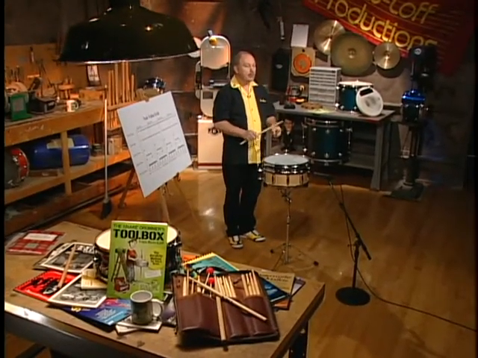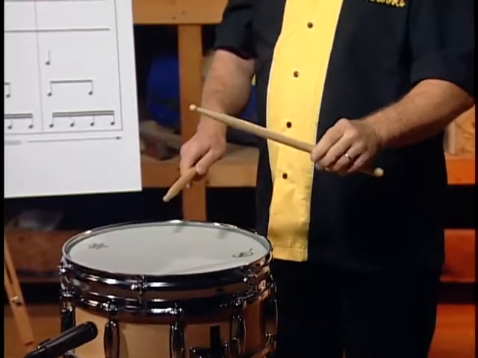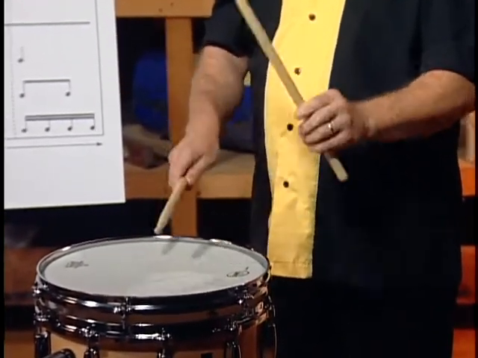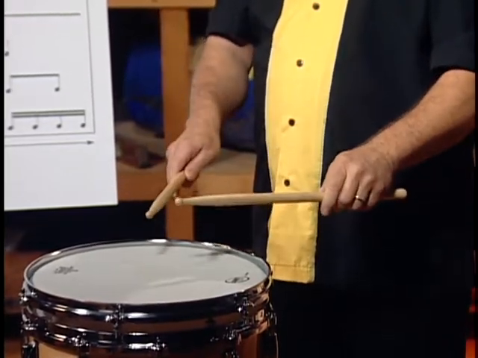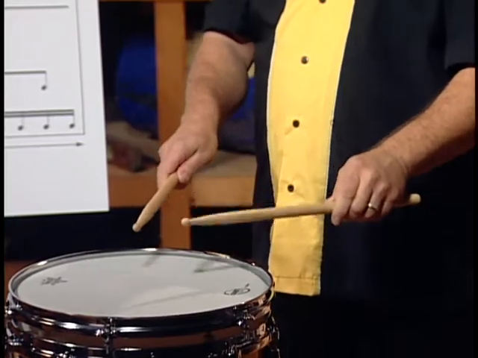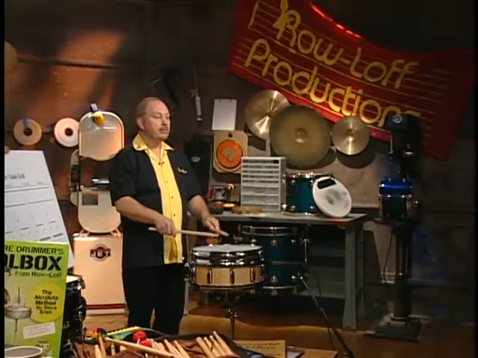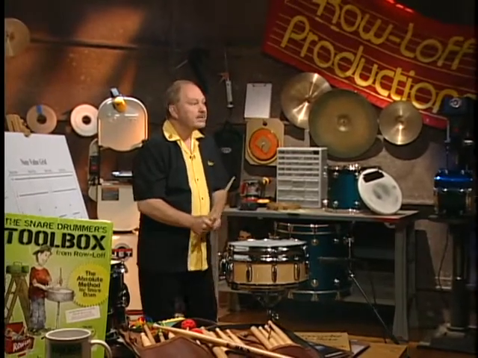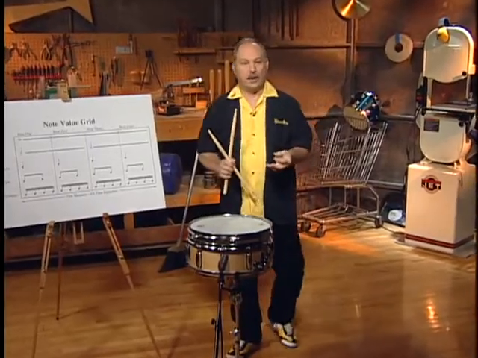1, 2, 3, 4. 1, 2, and 3, and 4, and 1, 2, 3, and 4. 1 and 2, 3, 4, and 1 and 2 and 3, 4. 1 and 2, 3, 4, and 1 and 2 and 3, 4. So that's basically how your repeat signs work.